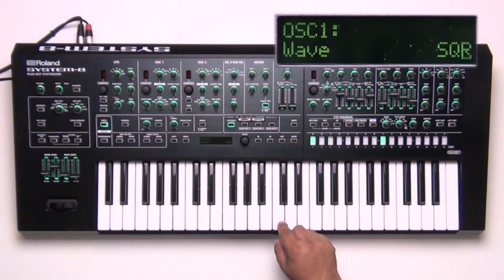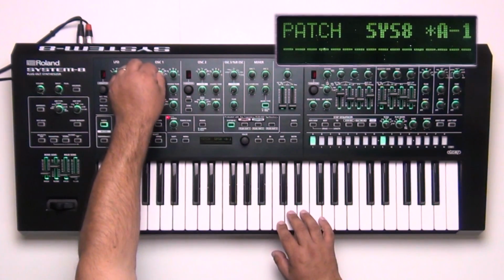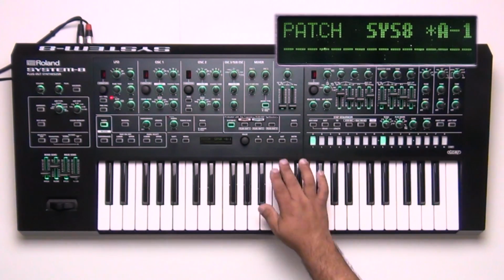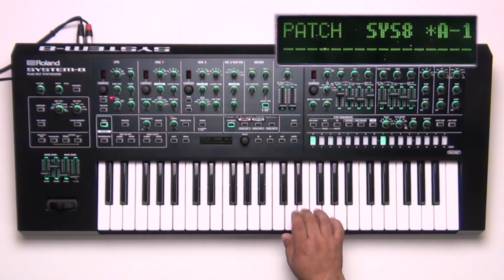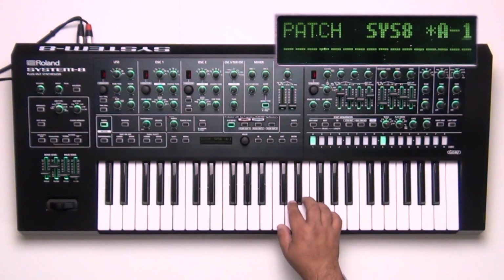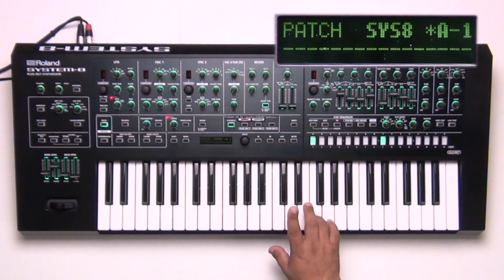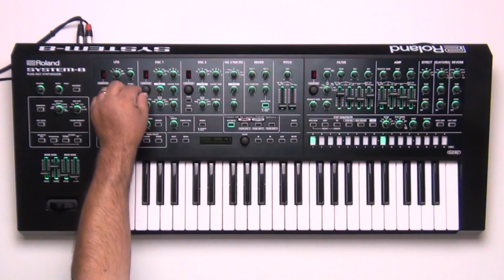Move to the right, here's a basic square. Once again, let's move to a basic triangle. Now let's check out super saw. Now a super square. And of course, a super triangle. So that's pretty good, just basic waveforms. Don't forget, there's a whole other variation.